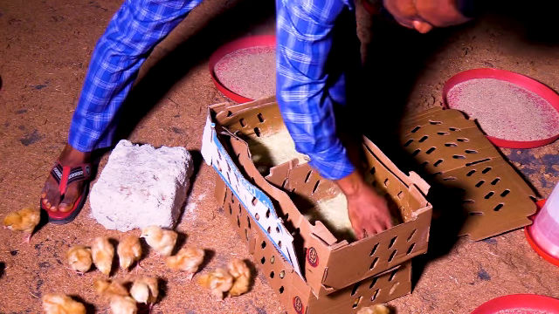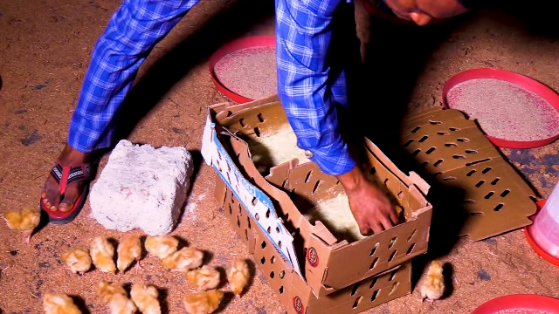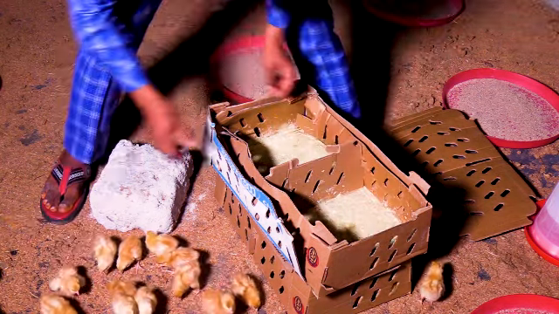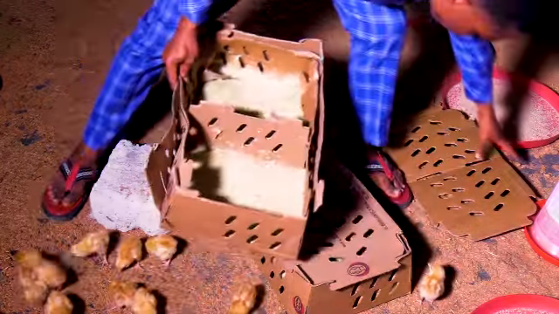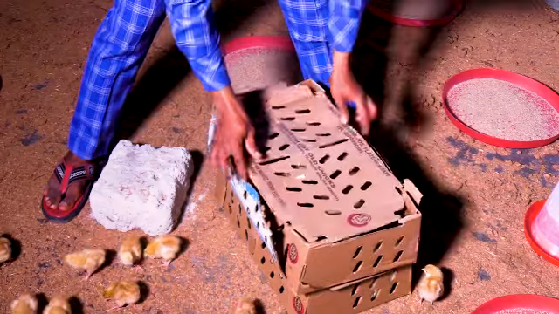You can see it has an extra one in case of mortality. You have an extra one in case of mortality. So that's 51. That one is complete.